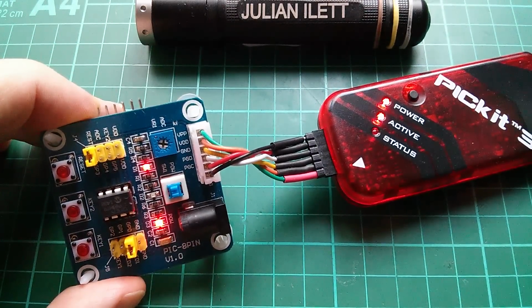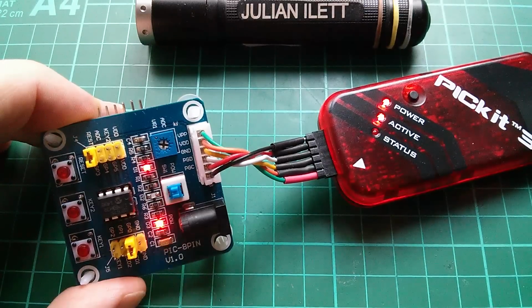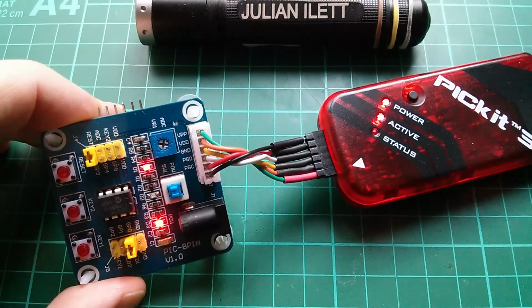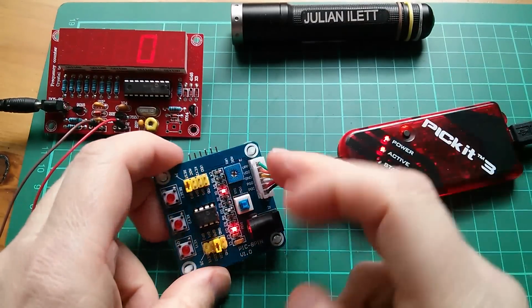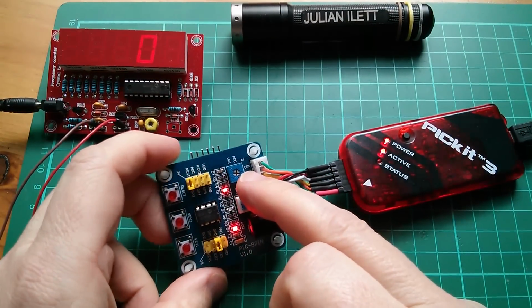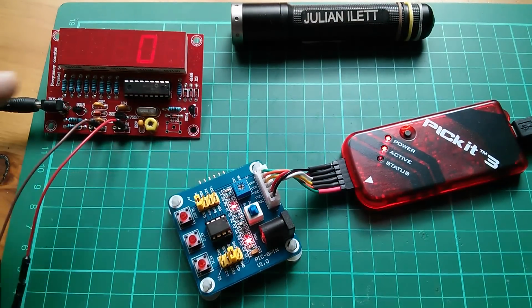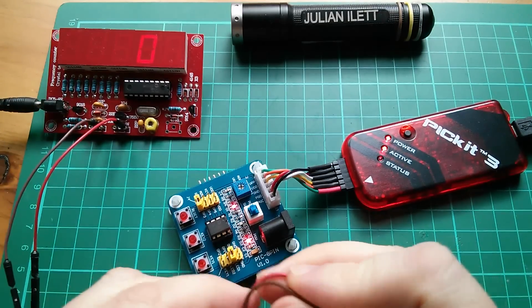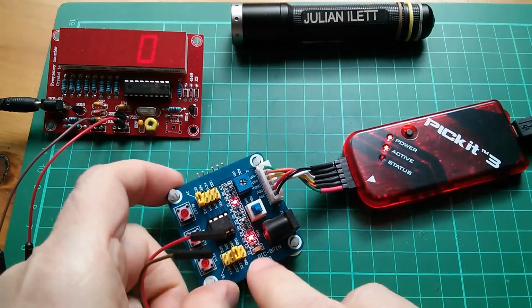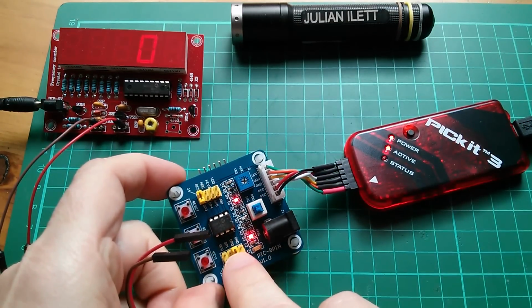Well, not flashing visibly, but it is dim, so it's probably switching on and off at a very high speed. So is this working? Is that LED actually flashing on and off? Well, one way we can tell is with the frequency counter. So I'm going to connect the frequency counter between ground and GP0.